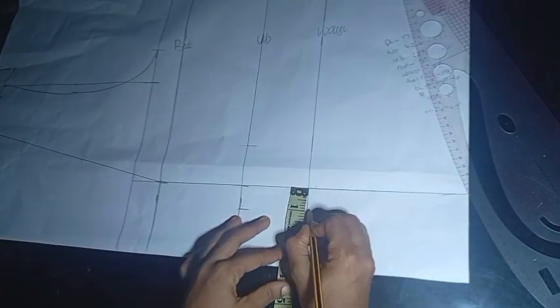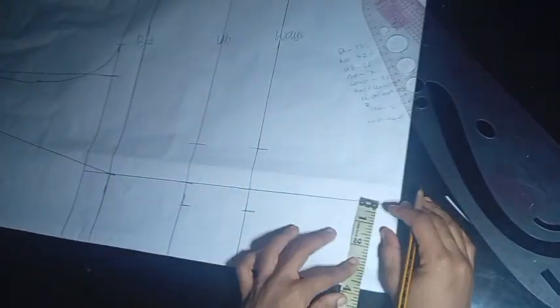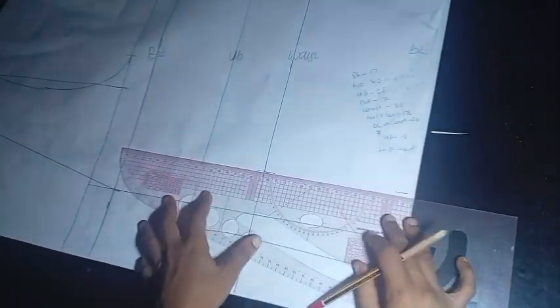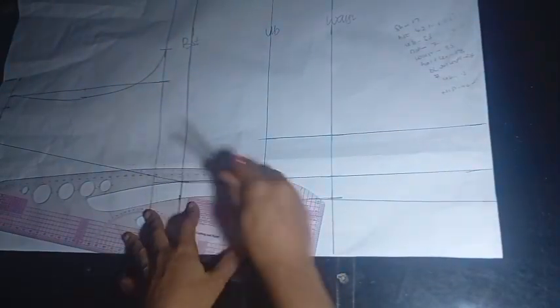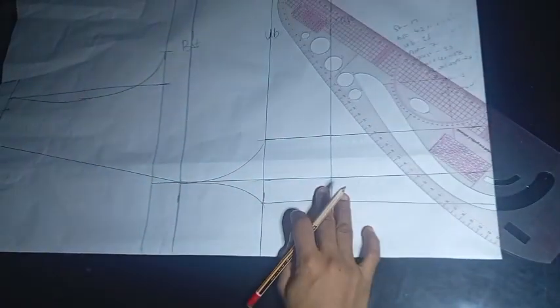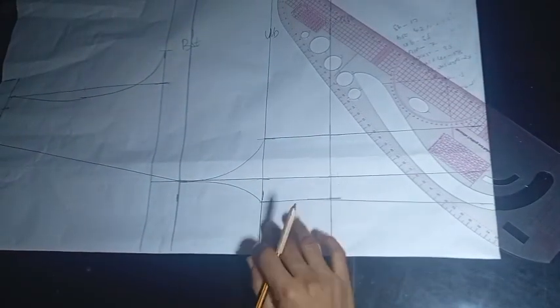Now you're going to take this measurement all the way down to the lower part of your pattern. So after you're done marking that, you're just going to go ahead to place your ruler and you're going to connect. So also go ahead to connect on the other side. If you notice the dart legs at the lower part is not accurate, I will reconnect it. So you also connect from the bust to the under bust of your pattern.